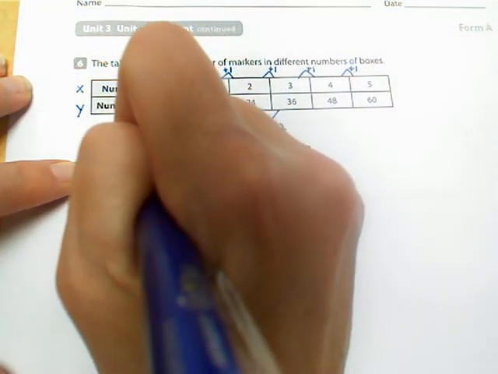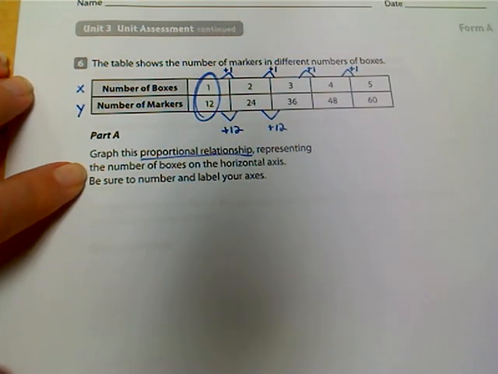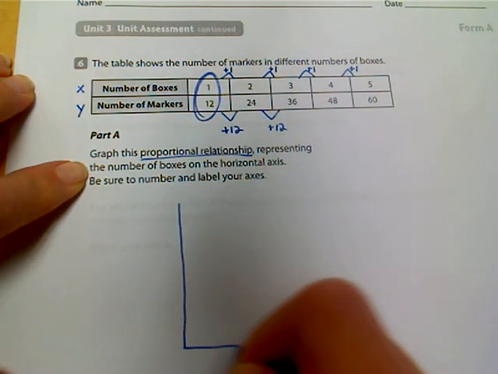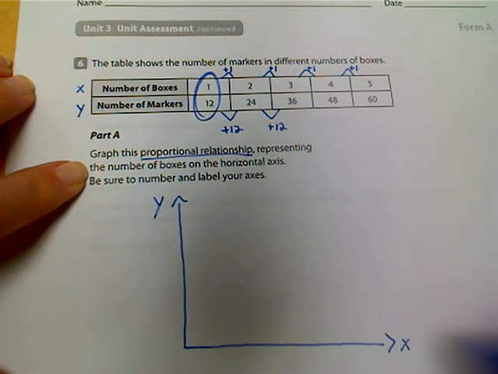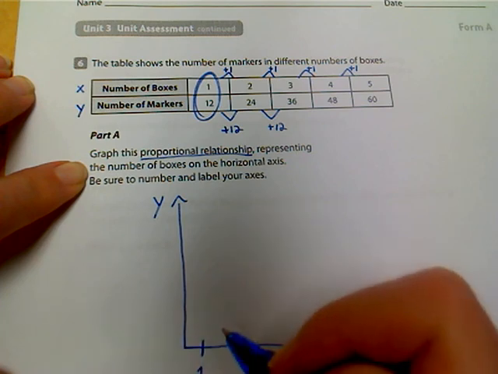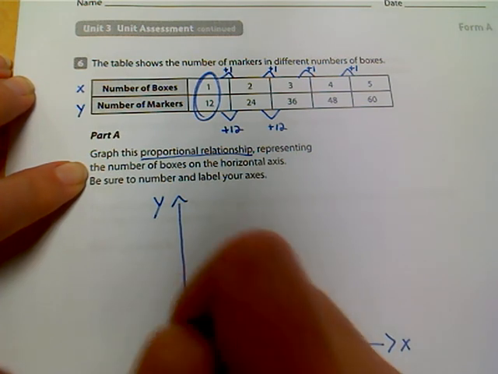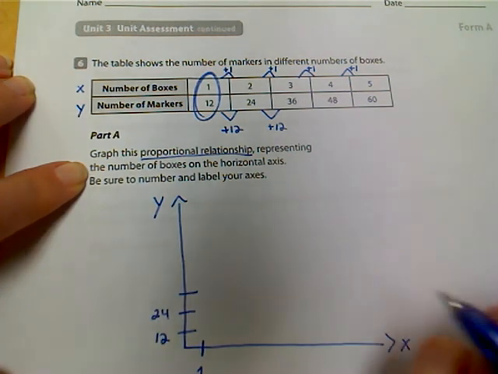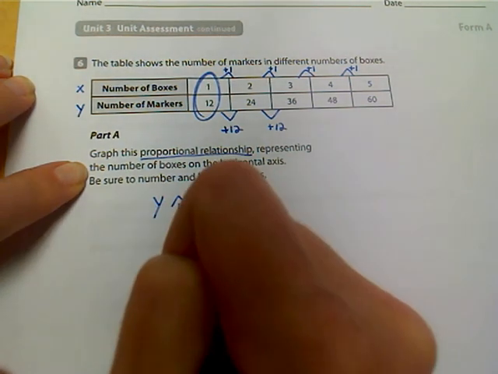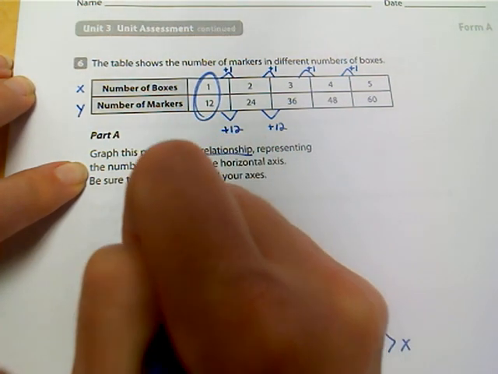Graph this proportional relationship. You need to remember that for proportional relationships, they go through the origin. So this is my y-axis. This is my x. X represents the number of boxes. So for the first box, I have 12 markers. So I'll just go by 12s. 12, 24. You can use different increments, it doesn't matter. 36, 48, 60.